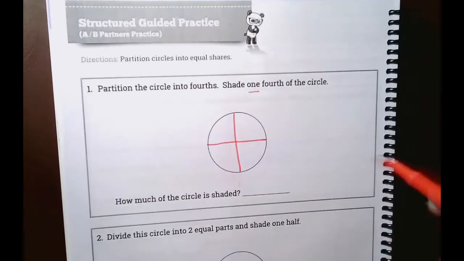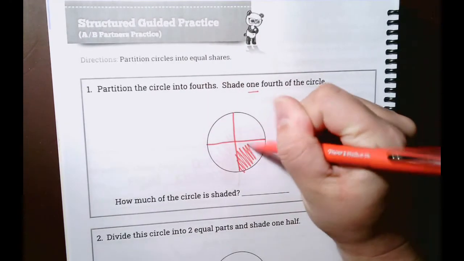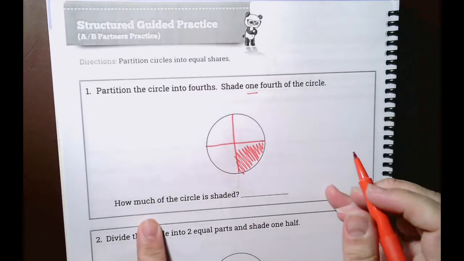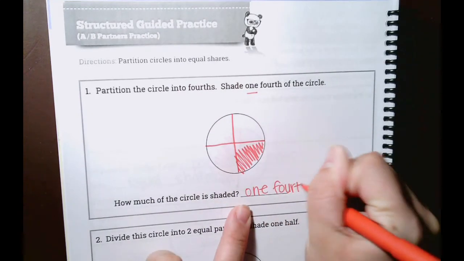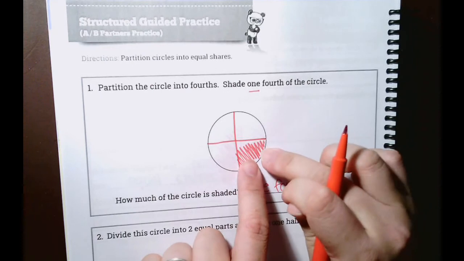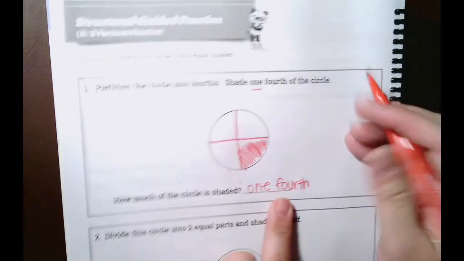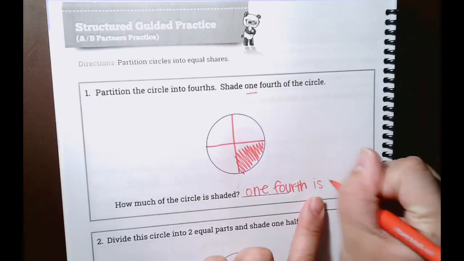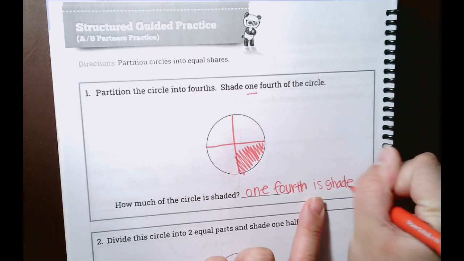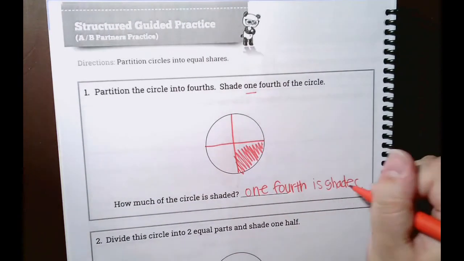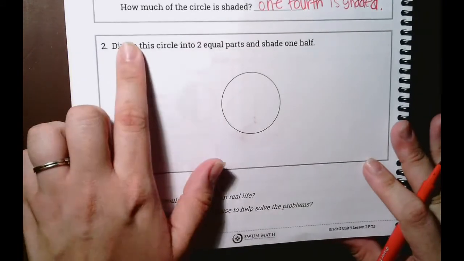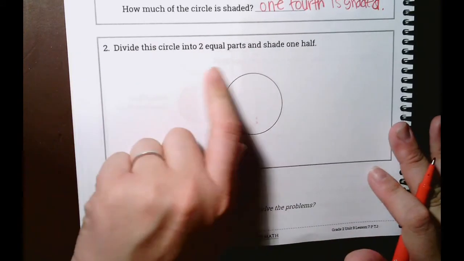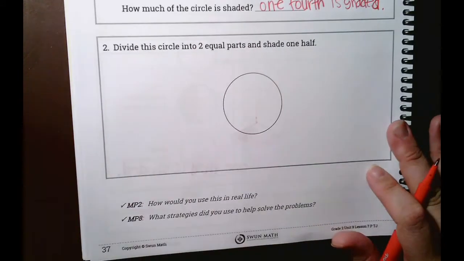Sorry. 1/4. How much of the circle is shaded? 1/4, because it's 1 out of the 4 that is shaded. Remember to write in complete sentences. 1/4 of the circle is shaded. Okay, and last one, divide or partition the circle into 2 equal parts and shade 1/2.